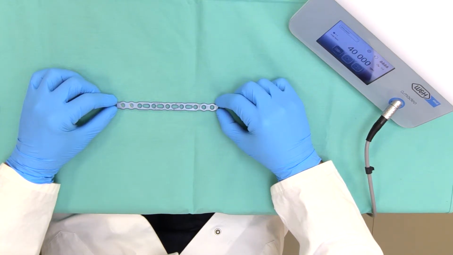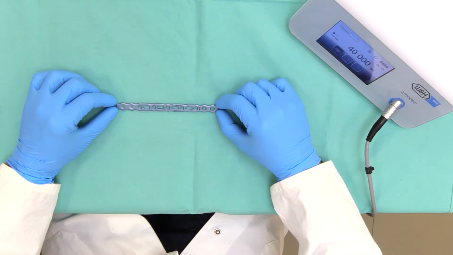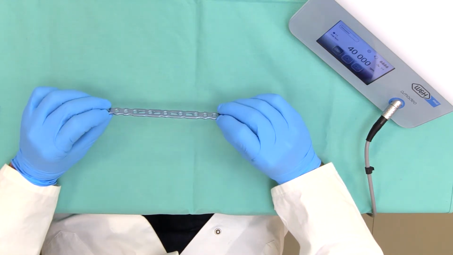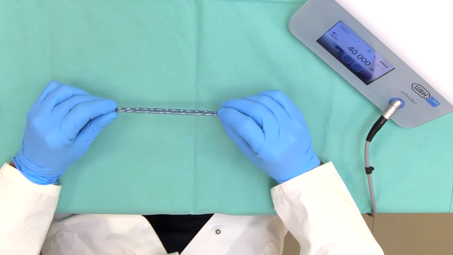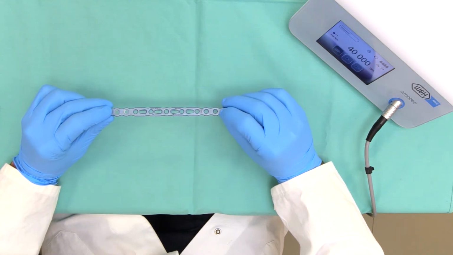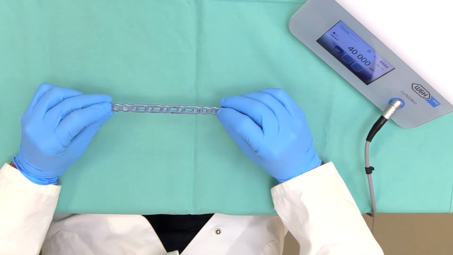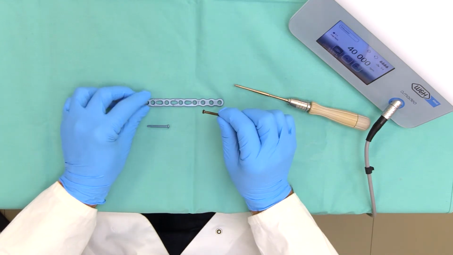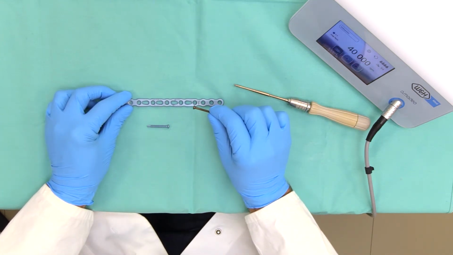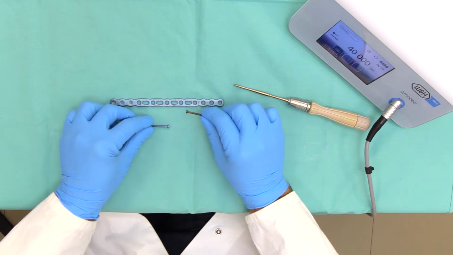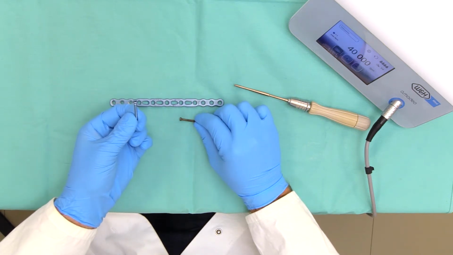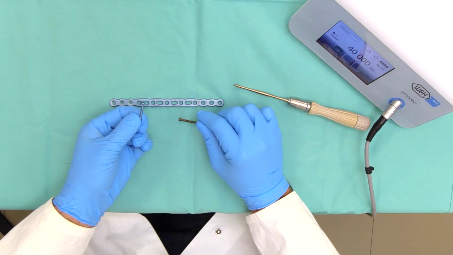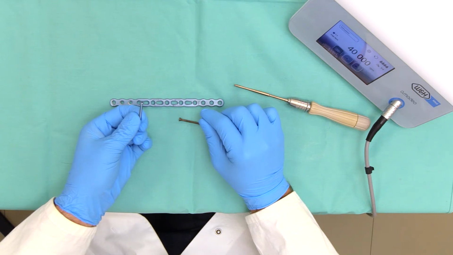In orthopedic and trauma surgery, we use different kinds of plates and screws. This is an example of a combined plate. In this plate you can use angular stable screws or conventional screws to fix fractures. Angular stable screws are used in very osteoporotic bones. Conventional screws are used to reduce fractures or to fix plates on bones.